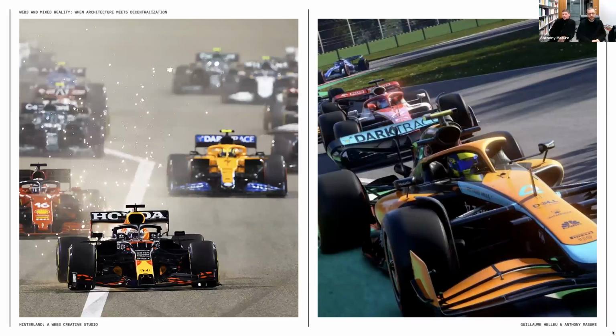On the left, you have a real picture of the real race happening in Monaco, an F1 race. And on the right, you have a race, also in Monaco, but happening in a game. You see that first, the technological progress will make these two pictures look alike very soon. And what Web3, blockchain and mixed reality can provide is to bind these two experiences at the same time. What we can imagine, and what we work on at the studio to try to develop, is to do the race at the same time.